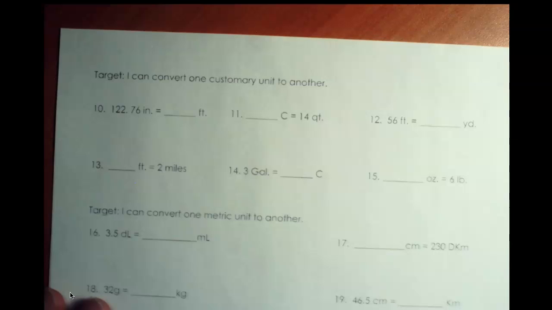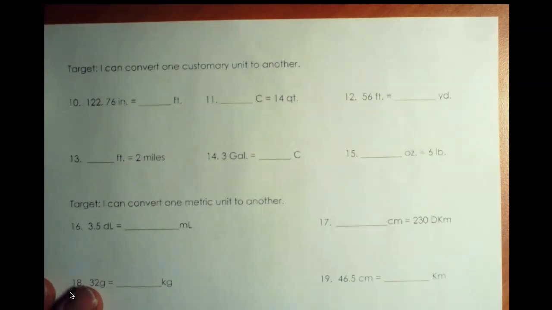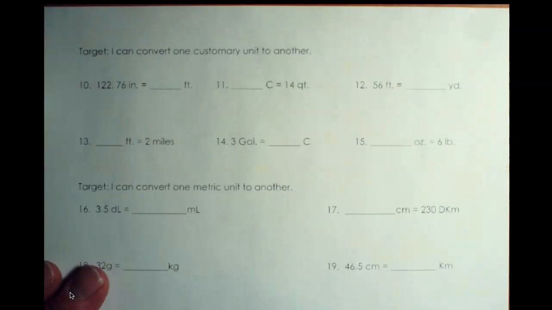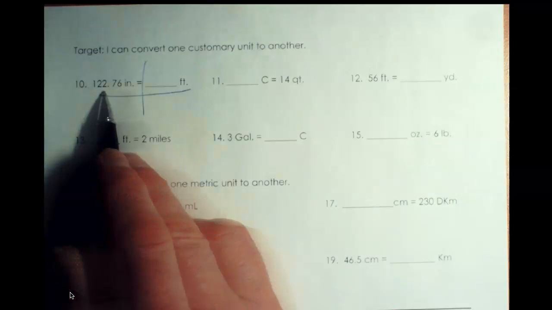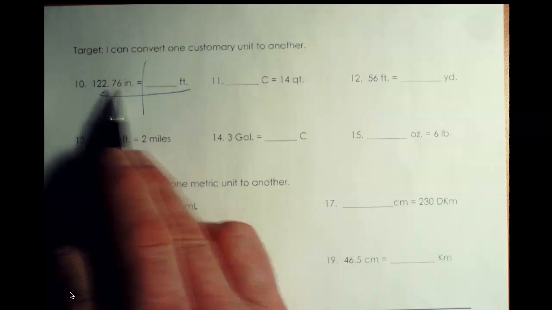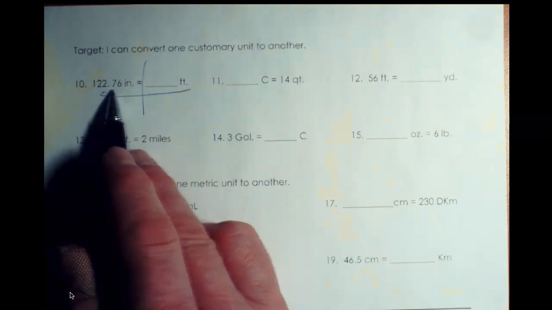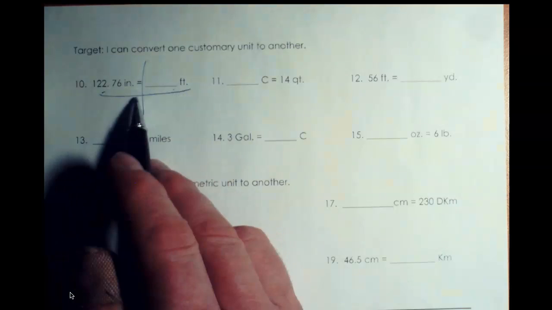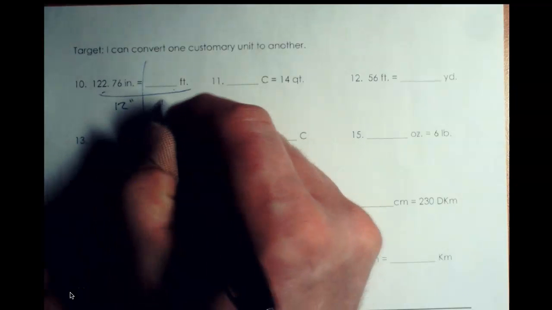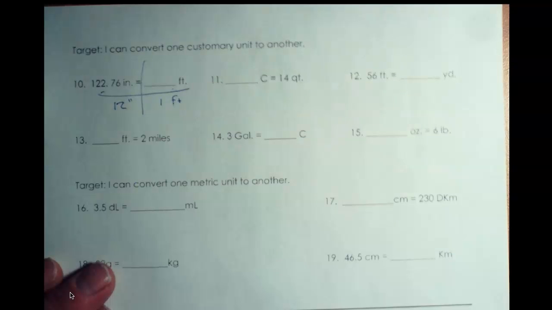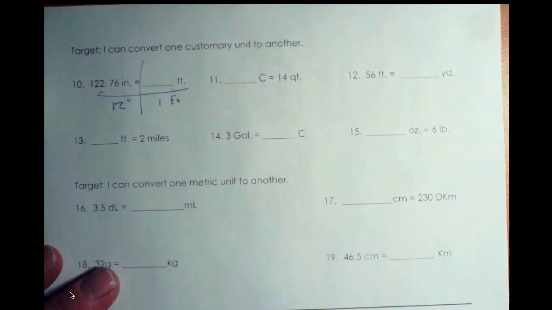We're converting customary units here. So you can do this a couple of ways. I do like using the box. I'm going to kind of show you how to do that. I just kind of box them up like this. And they want to know 122.76 inches is how many feet. Well, I don't know that, but I do know that 12 inches is 1 foot. So I can put that in, and using the box, I know what to do.